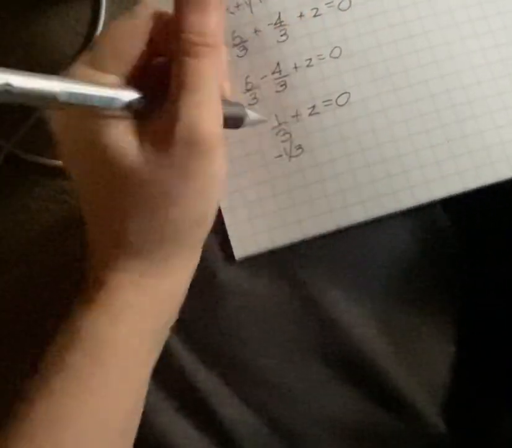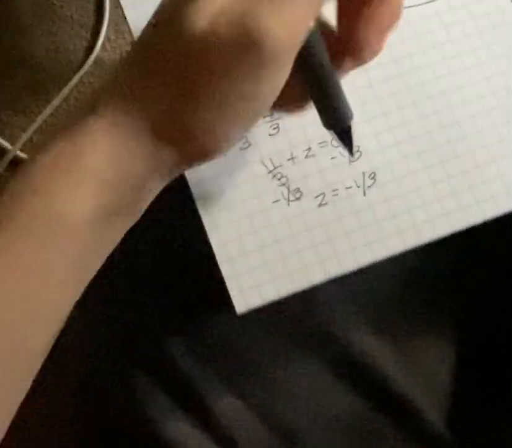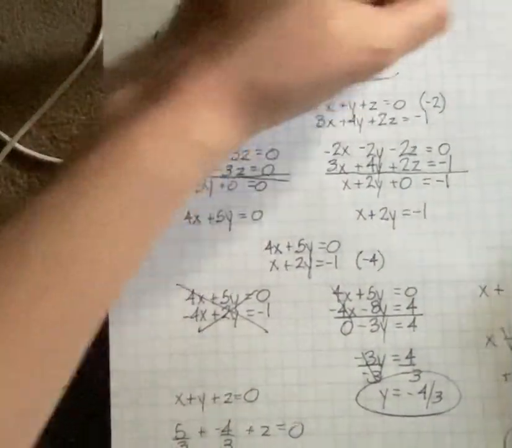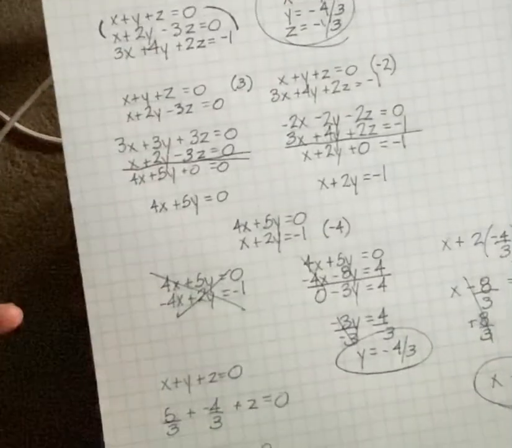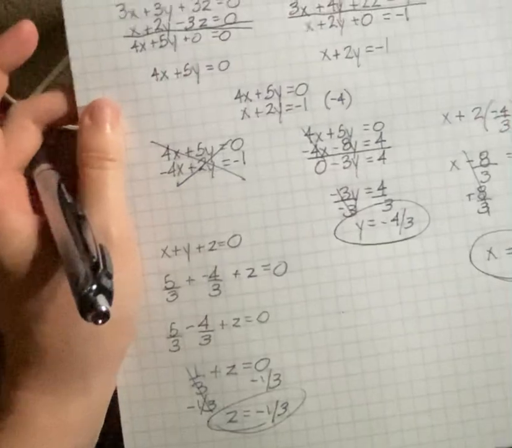Subtract that 1/3. So our result is z equals negative 1 over 3. Circle the answer. Also put it up here. We've got negative 1 over 3. This is our answer. Okay, now we're at the end, but it wouldn't hurt to double check.